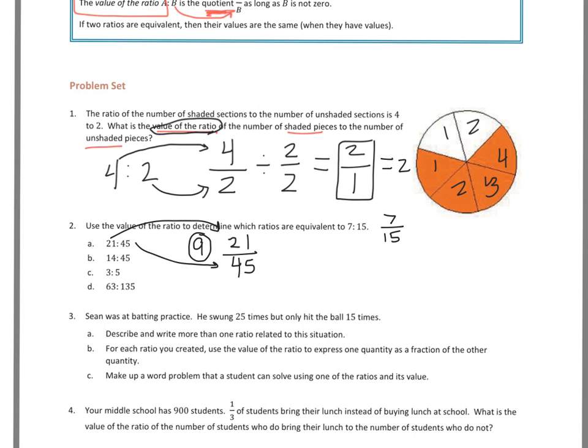Now I have to figure out what can go into this number so I can divide. And I know that they share a 3, so it's got to be 3 over 3. I have to pick a number that I can divide on top and on bottom. I can't do like 3 over 5. It has to be 3 over 3 because 3 over 3 equals 1. I don't want to change the ratio value. I want to just get it into simplest form. So if I divide that out, 21 divided by 3 is 7. 45 divided by 3 is 15. So A is equivalent.